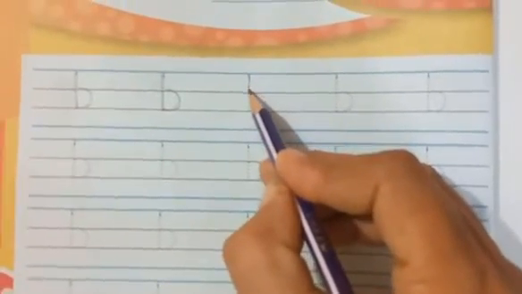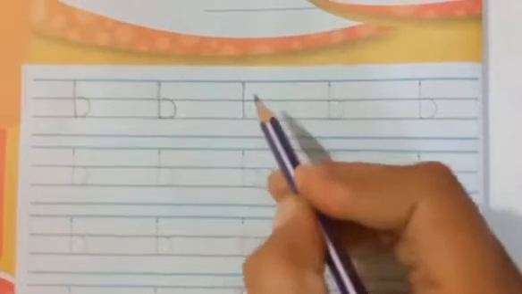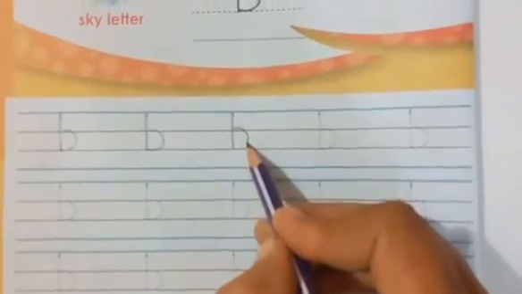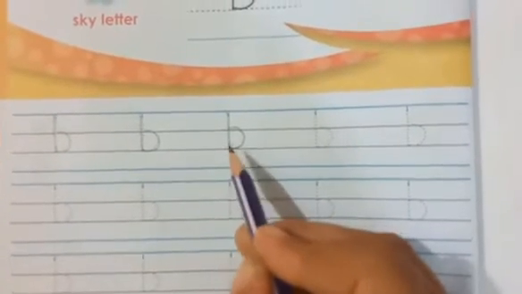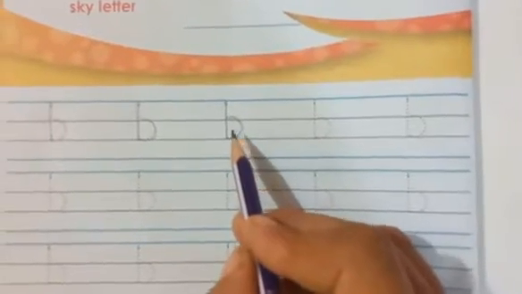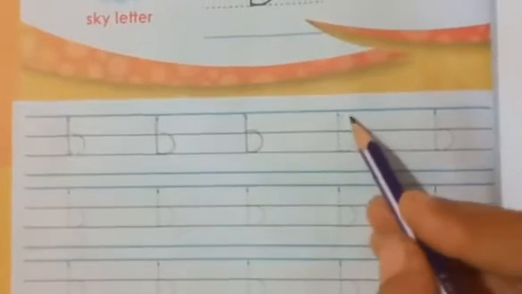Draw a standing line and stop it here. Now turn around from here and stop it in fourth line. B. Which letter is this? B. And what is the sound of it? B. Again, look at here.